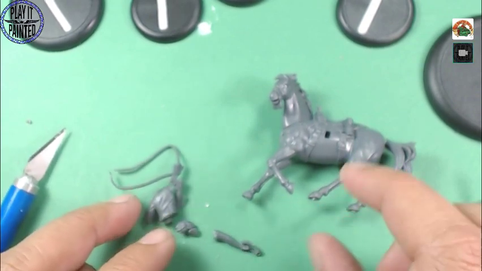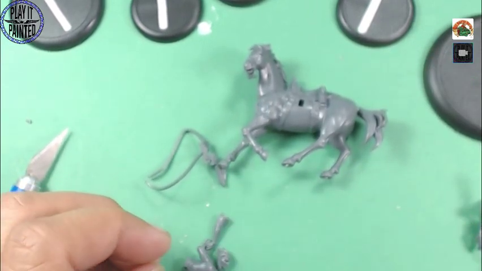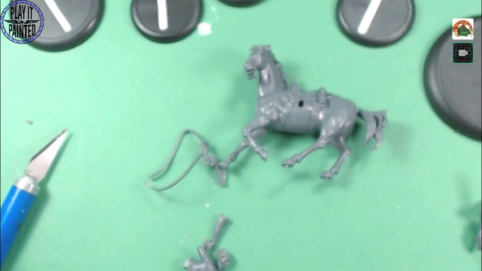So I went from the easiest minis to put together to the mounted guy who's got the most pieces.